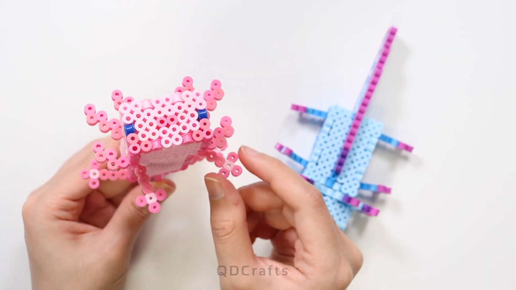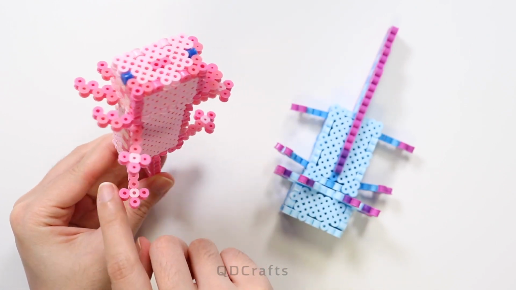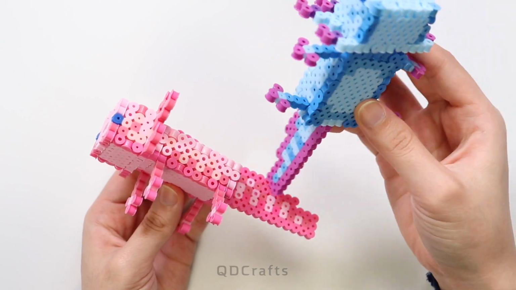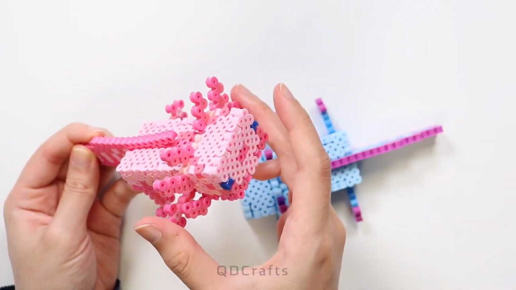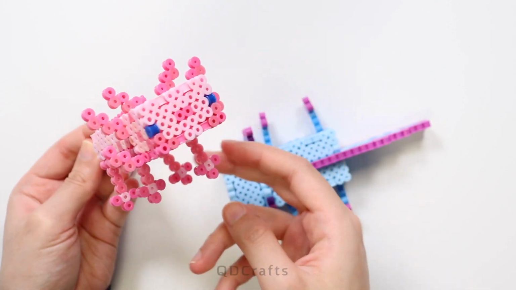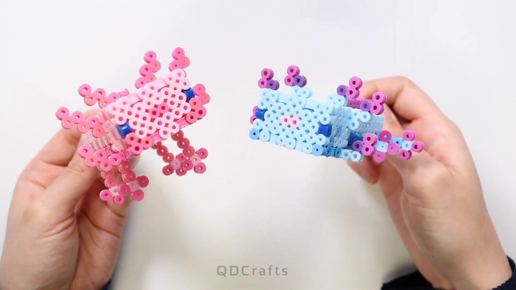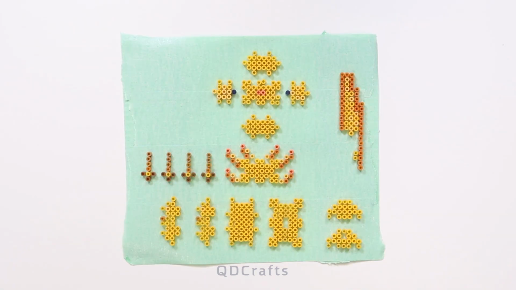So that is my leucistic axolotl all done with the modified design from the original prototype, which I made during the live stream. Try it out yourself, have fun picking out the colors, and make your own pet axolotl. These adult axolotls need some company, so I made a baby gold axolotl using my ArtCal mini beads.